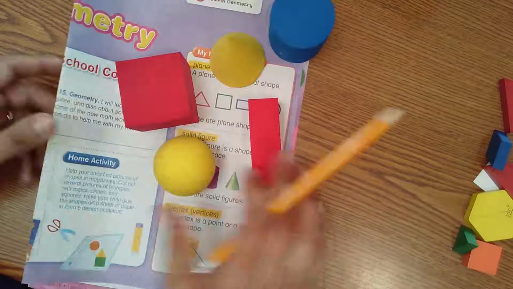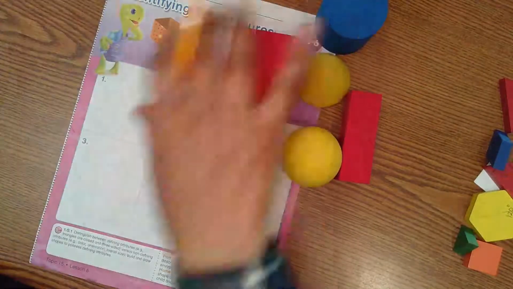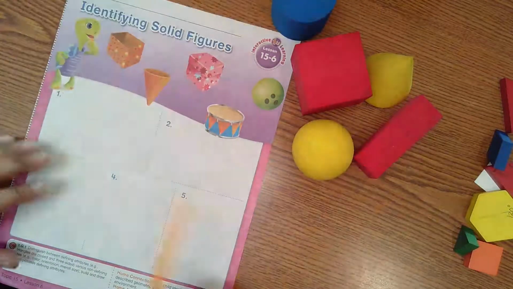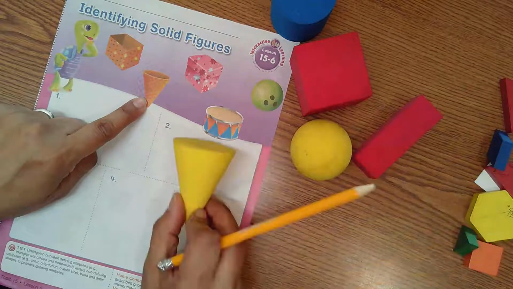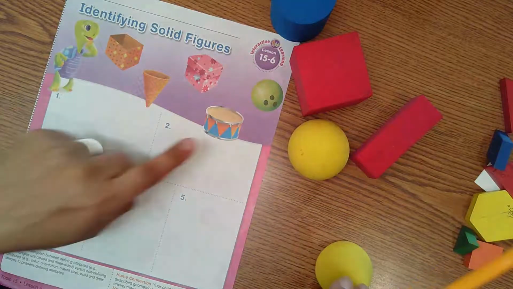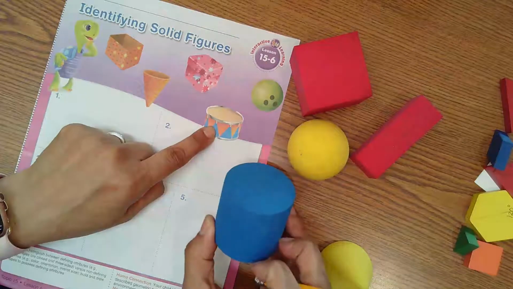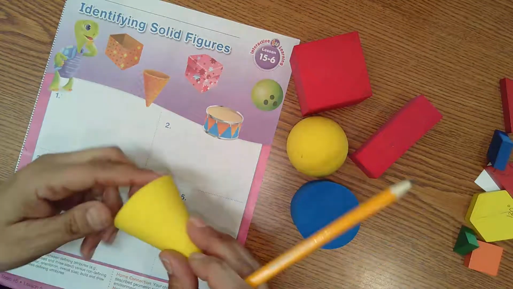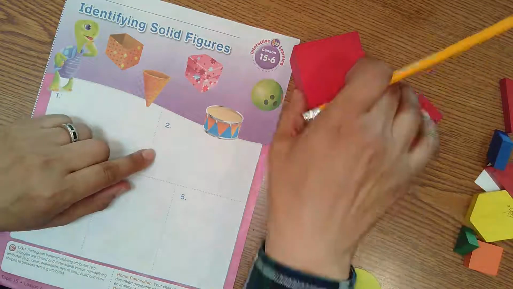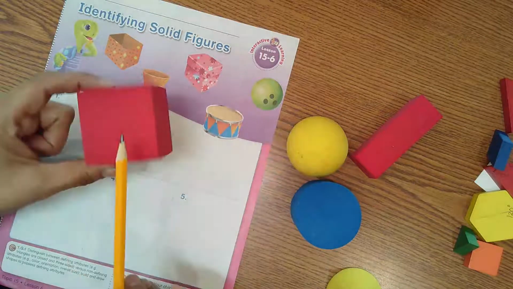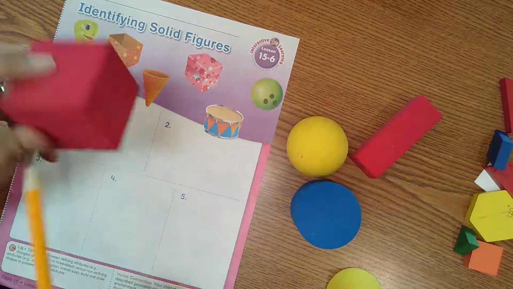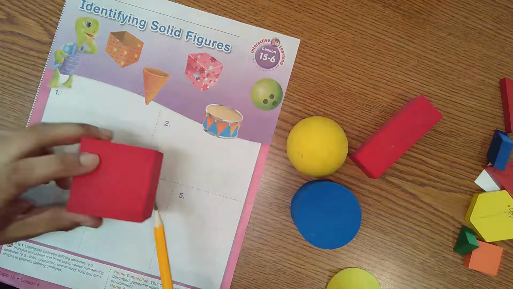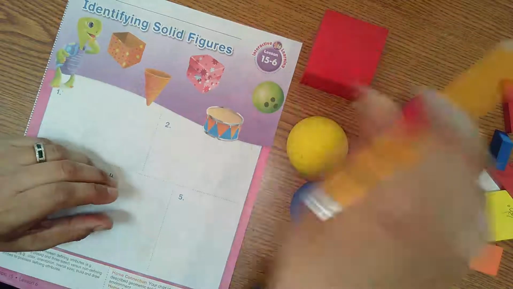So let's go back to our activity and see our shapes. So this is a cone. This is a cylinder. It has 2 flat surfaces. Cone has 1 flat surface and 1 corner, or 1 vertex. Then we have the cube, which has 1, 2, 3, 4, 5, 6 flat surfaces. And then we have rectangular prism.